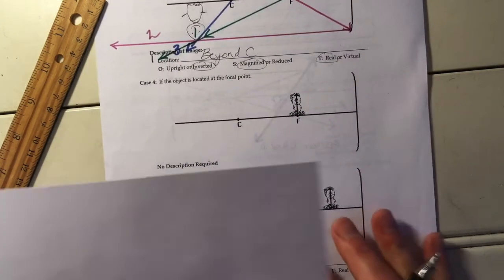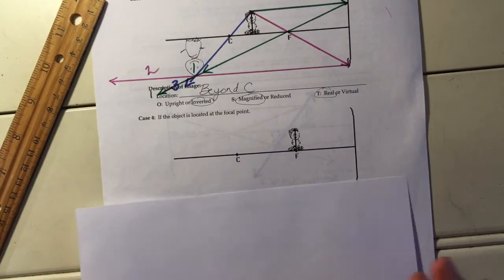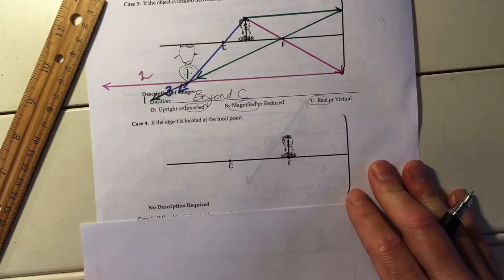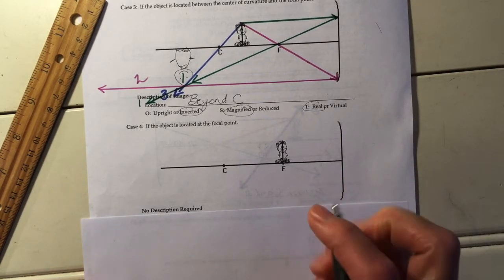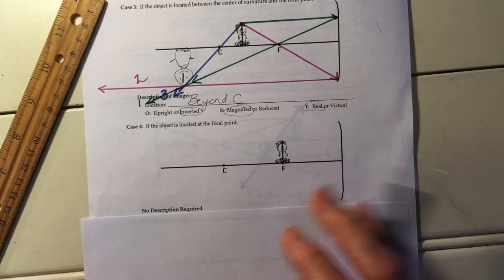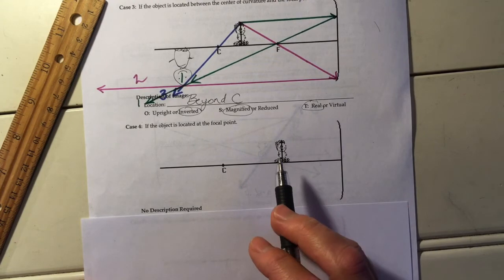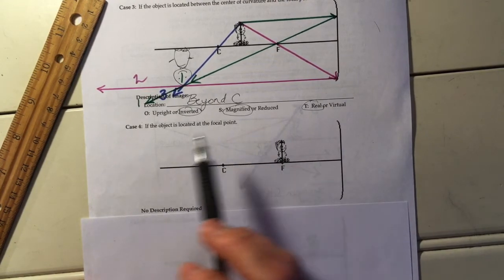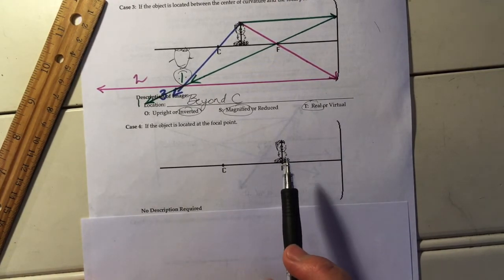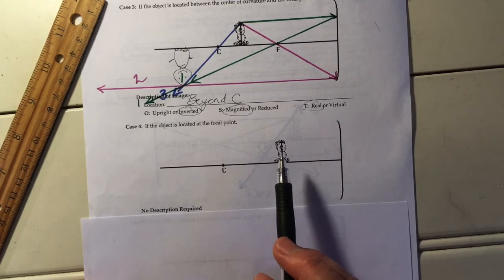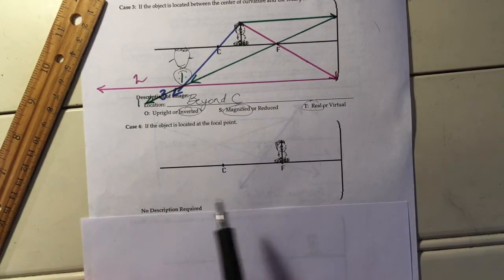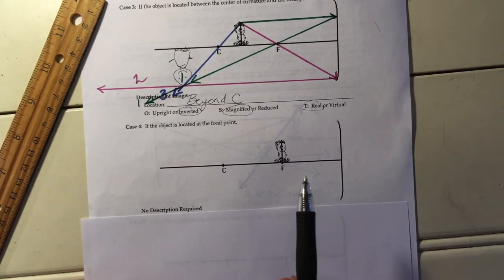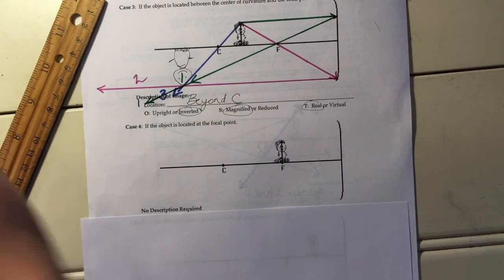All right, let's go ahead and move up here. So case 4 is we're going to be at the focal point. Remember what we said about the focal point, right? When an object is at infinity, the image is at the focal point. But when an object is at the focal point, then the image is at infinity. So we expect not to be able to see an image here. Let's look at why that is.